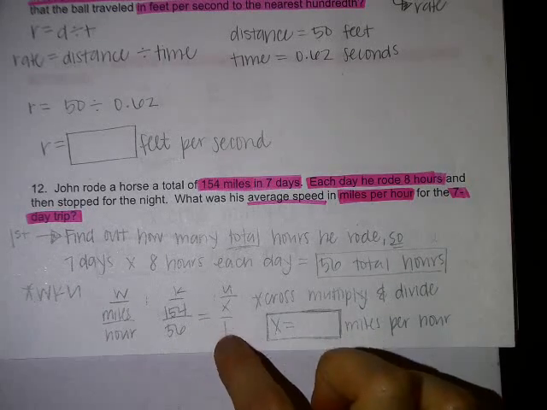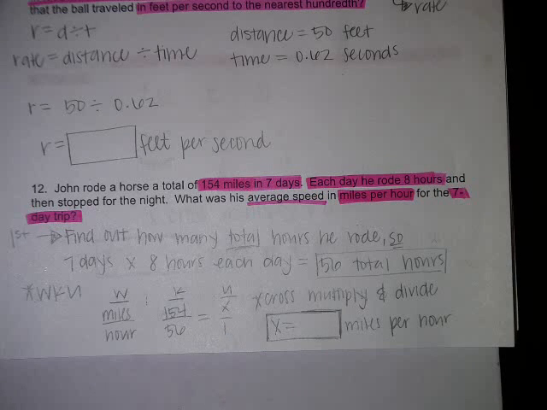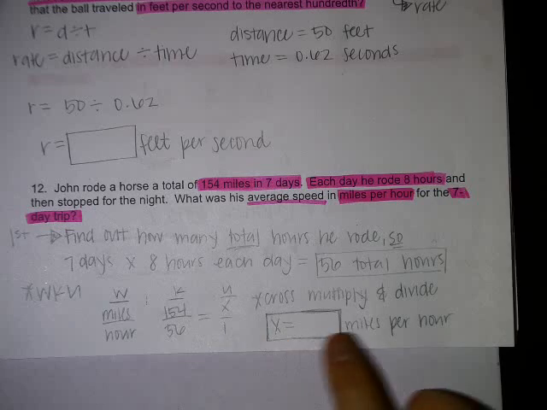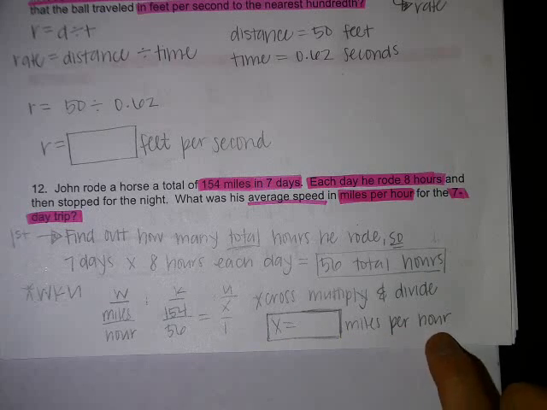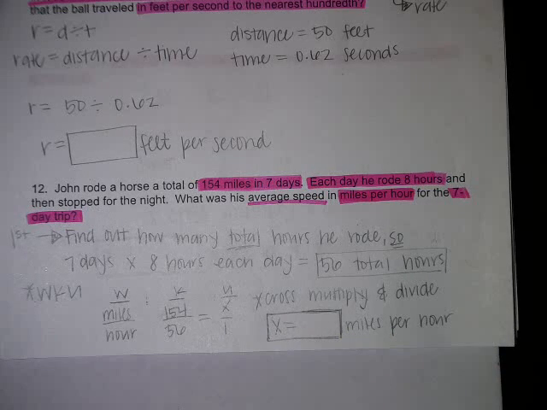How far did he go in 1 hour? So you'll cross multiply and divide this, and that will give you your x, which will equal how many miles per hour he went. Now remember, he's on a horse. Think reasonably about how far you can go on a horse in 1 hour.